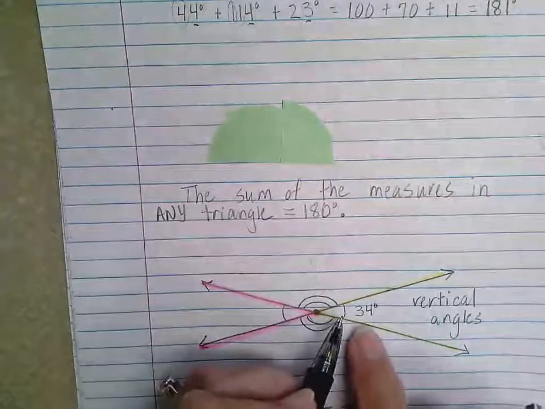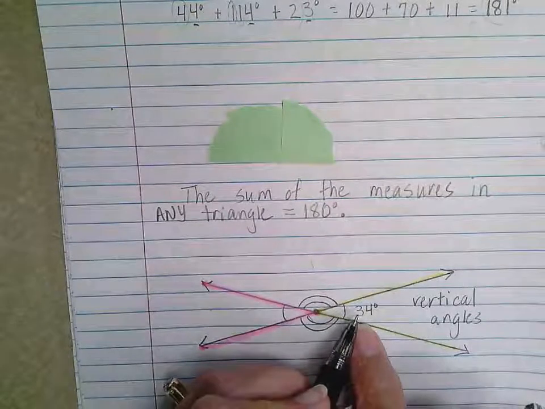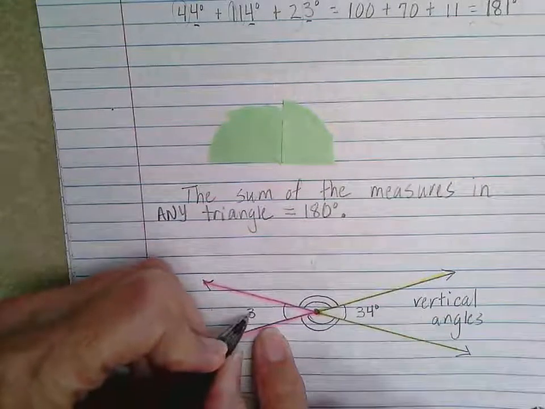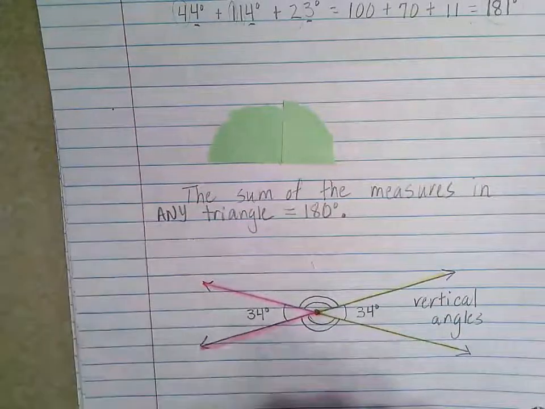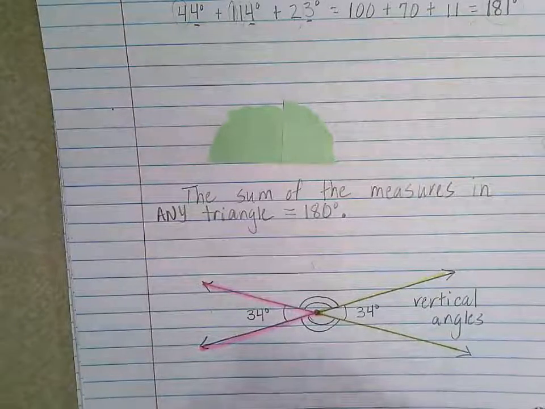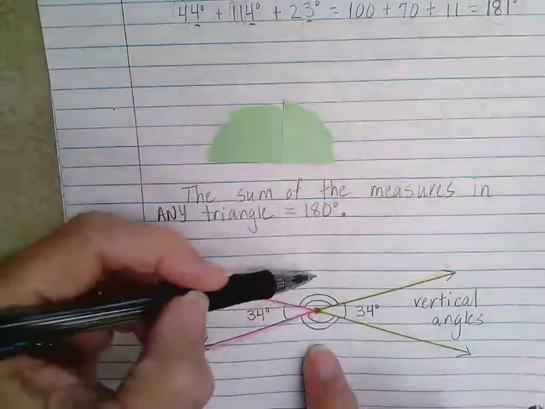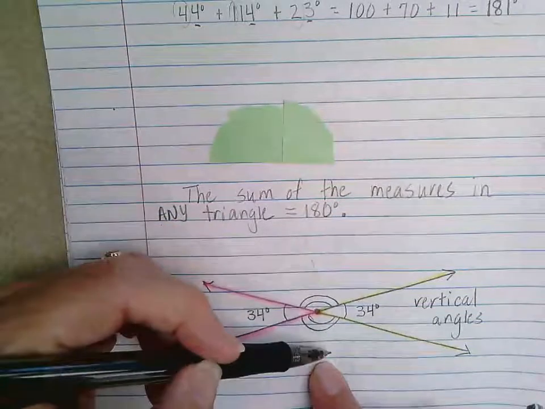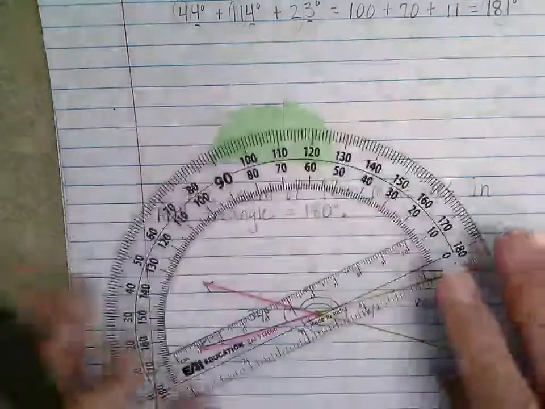So if this angle right here is 34 degrees, without even measuring, I know that this angle should also be 34 degrees. The same would be true of these two. If I know the measure of one, I automatically know the measure of the other.